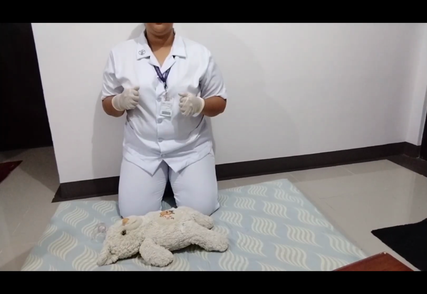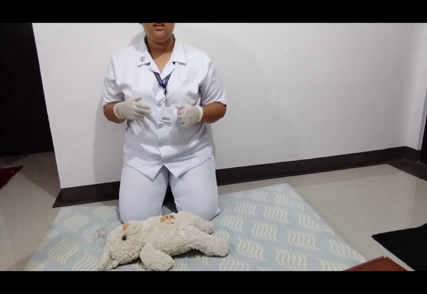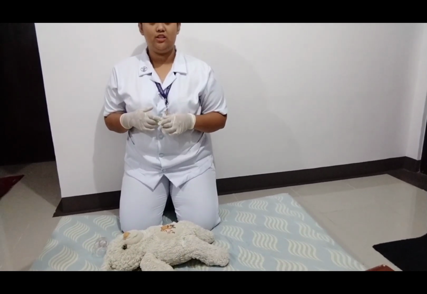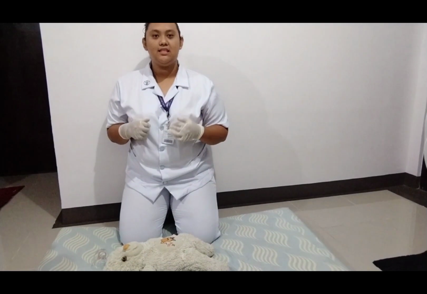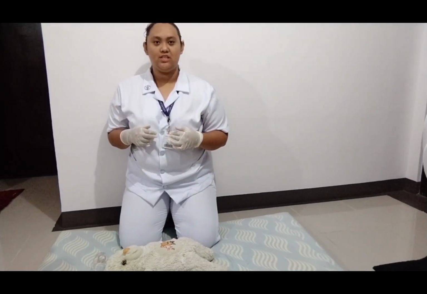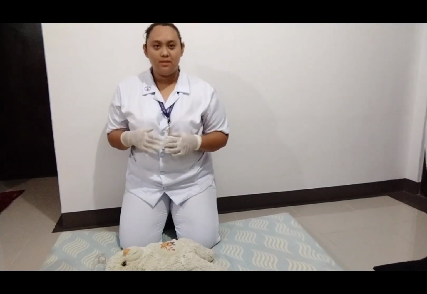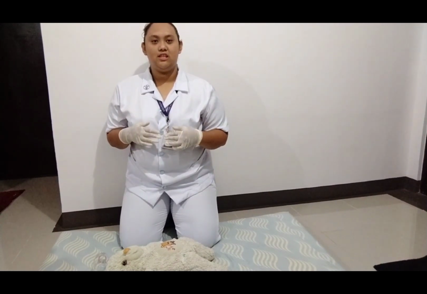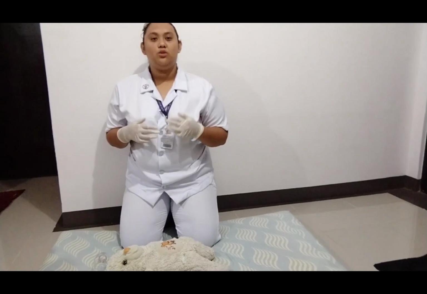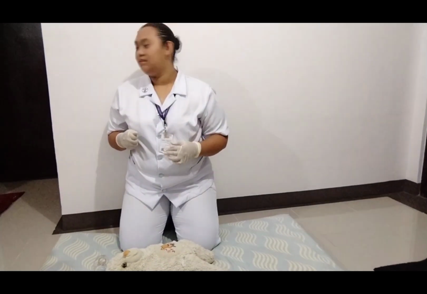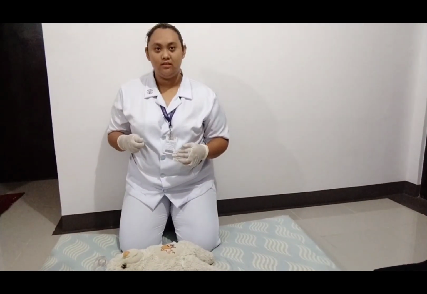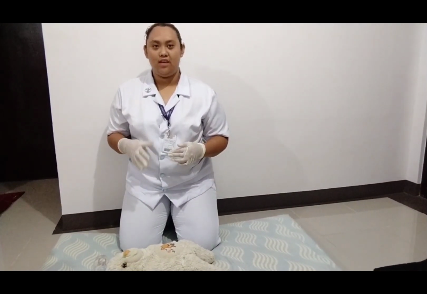Now I am going to proceed with the pediatric resuscitation. So this involves a child or an infant who needs immediate resuscitation. So basically, the steps in doing this procedure are just the same as the adult CPR. The only difference is the number of hands or the fingers used in the chest compression. So to begin, we'll still have to check the environment. Make sure that the scene is safe.